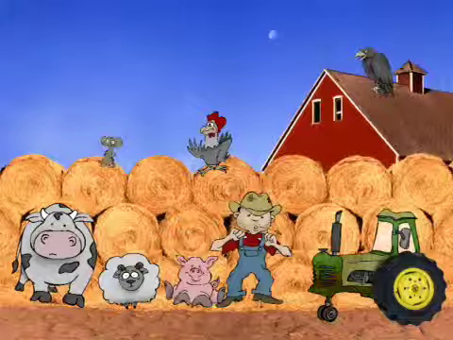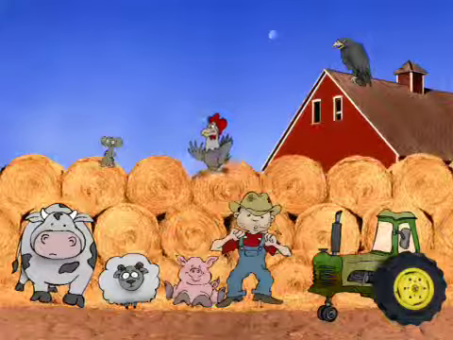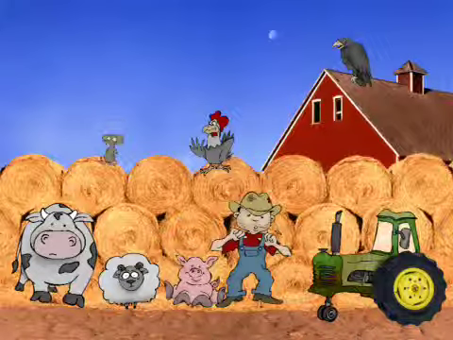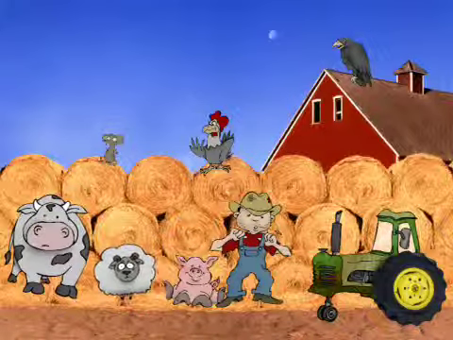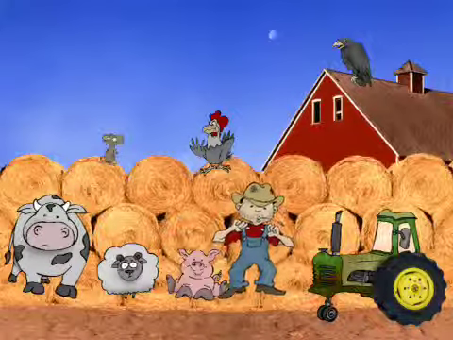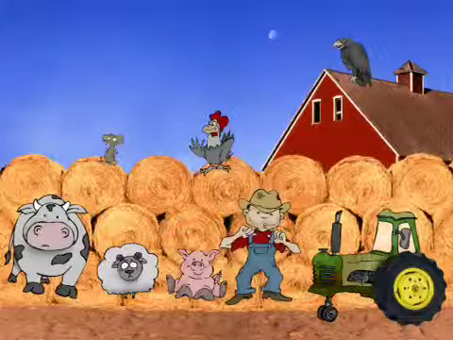This picture has several examples of living factors. I have the hawk on top of the barn, I have the chicken, I have the mouse, I have a cow, I have sheep, pig, and the farmer. All of those are examples of living factors.